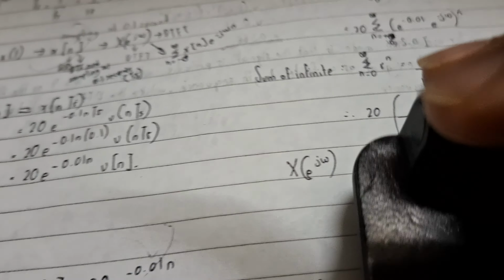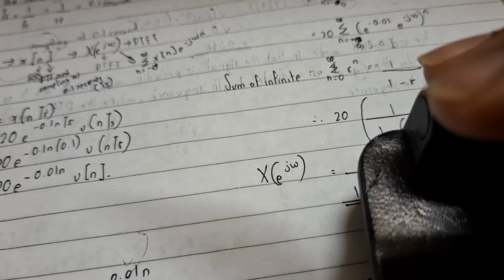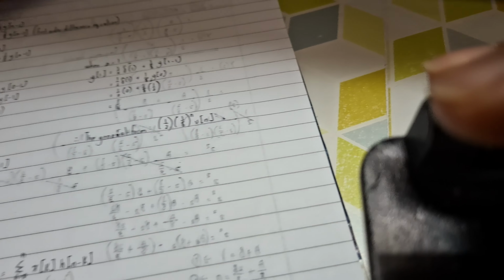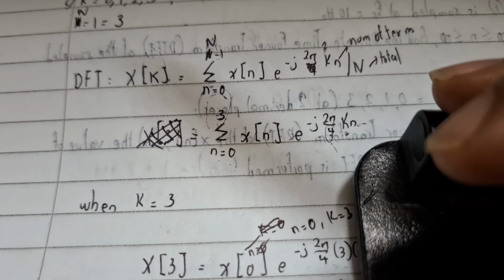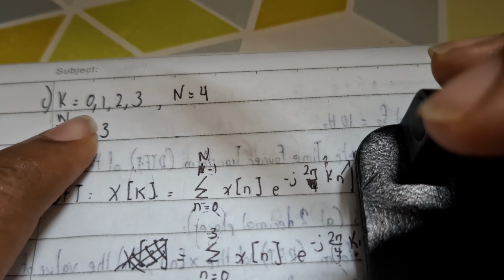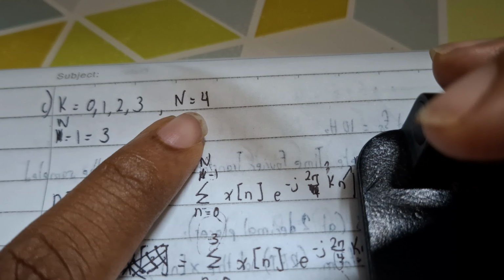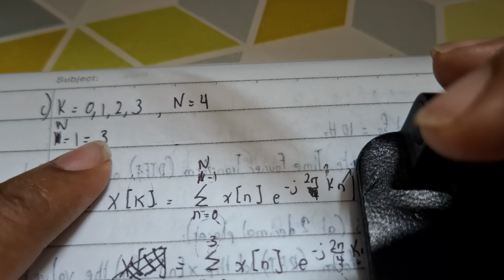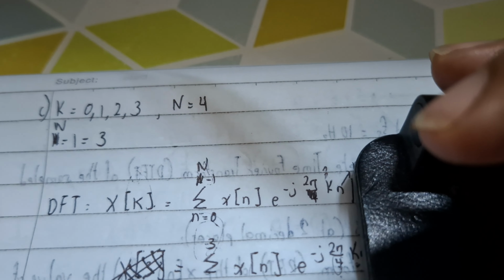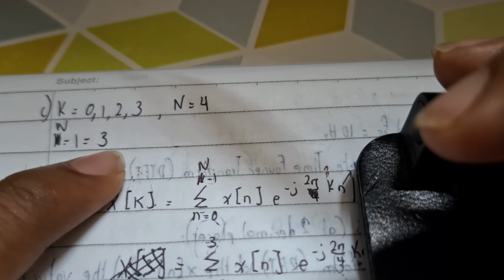And for question C, it asks us to represent x[3] in a 4-point Fourier transform, DFT. What I'm going to do here is label k as 0, 1, 2, 3, and N, the number of terms, equals 4. The N minus 1 that I mention is actually N minus 1, so substituting N here, you get 3.